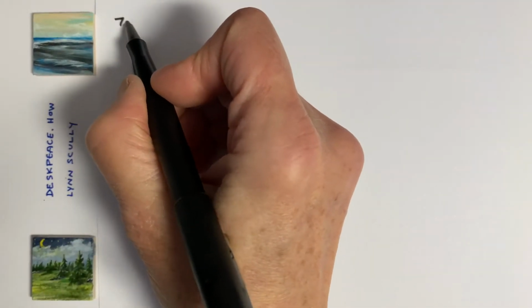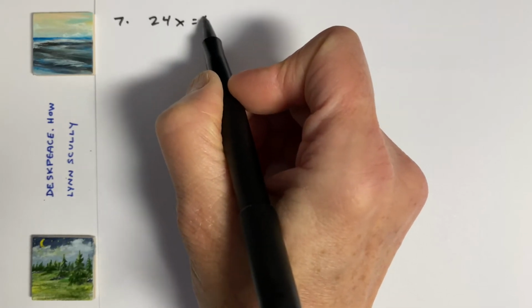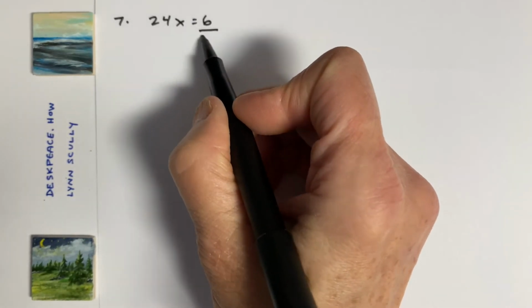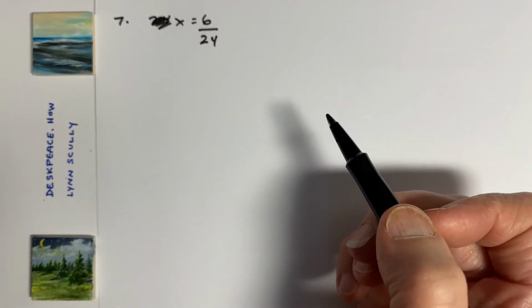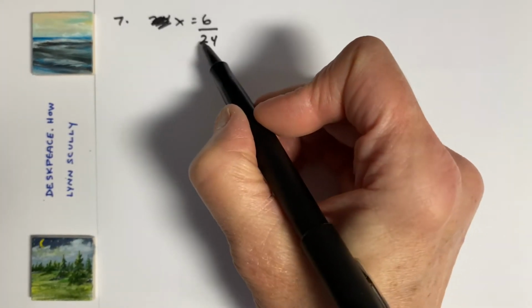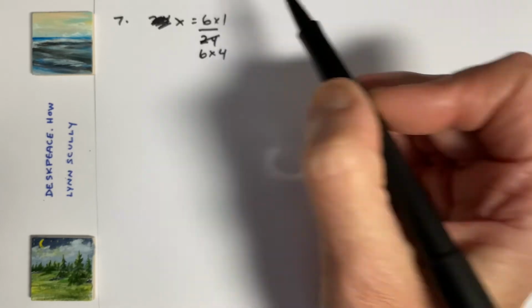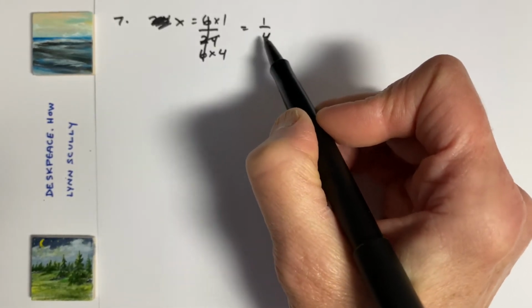Number 7, 24x equals 6. I want to get the x alone. 24 is attached by multiplication. Move it by division to the other side of the equal sign. I see I'm going to get a fraction less than 1 because the top is smaller than the bottom. 24 is 6 times 4. And this was a 1 up here. The 6's go away, and I have 1/4.